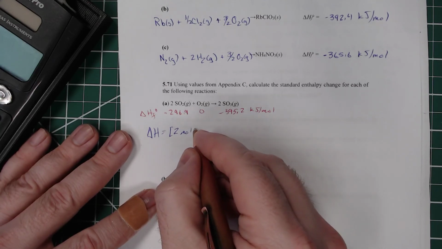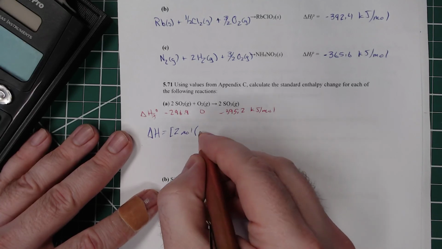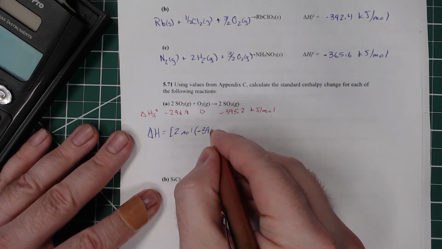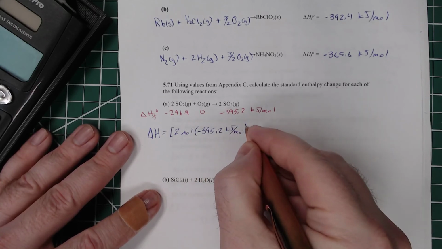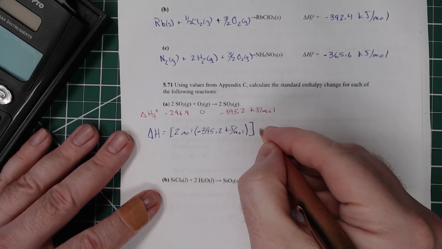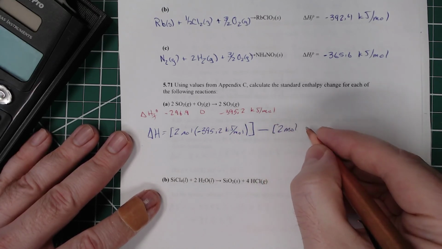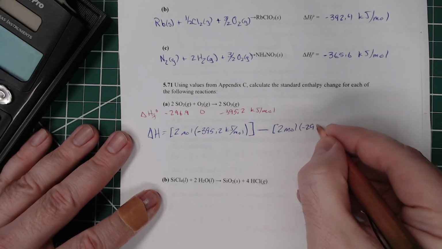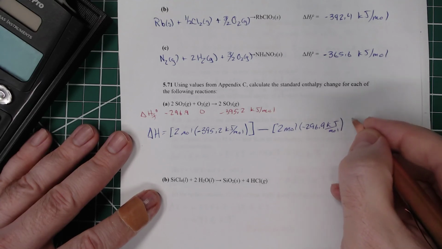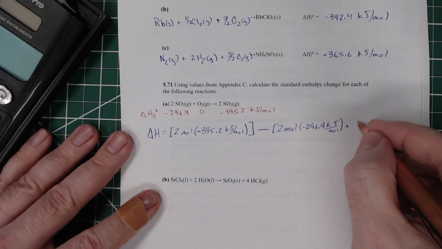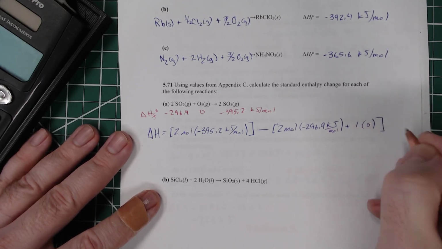So 2 moles times negative 395.2 kilojoules per mole, minus the reactants, so 2 moles times negative 296.9 kilojoules per mole, plus 1 times 0, and it doesn't matter what the units are there because that's 0.